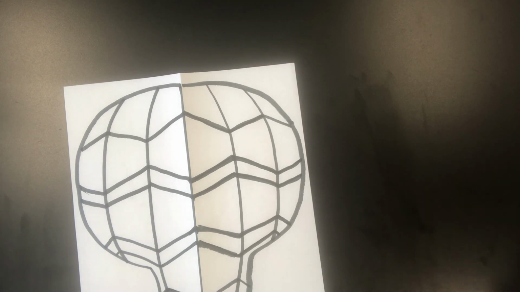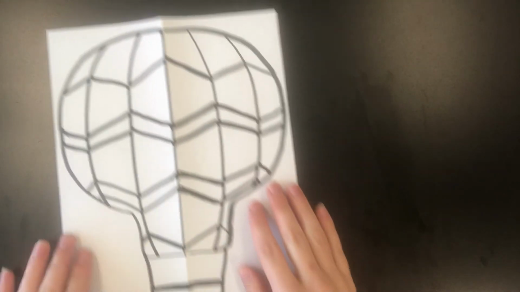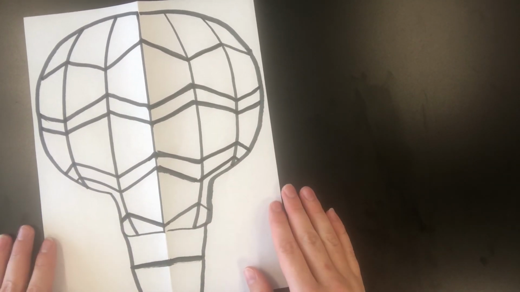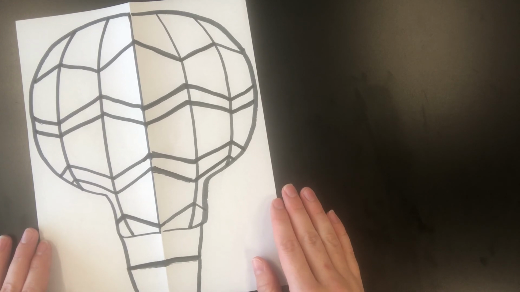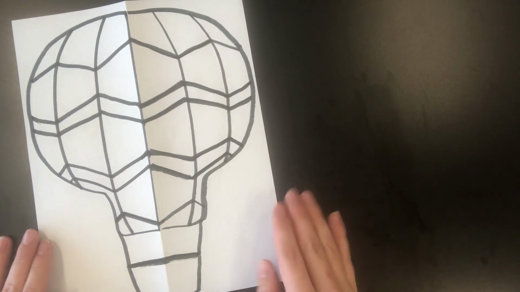Some of them would be where they would have a pattern going down like this. So you have to choose for yourself whether you want this to look however you want this to look. It can look however you want. Just think about patterns as you do it and think about symmetry, but we already have the symmetrical shape of our balloon. So the rest of this is up to you.